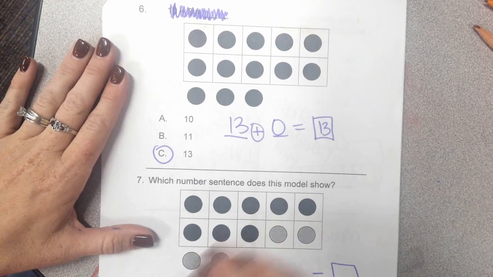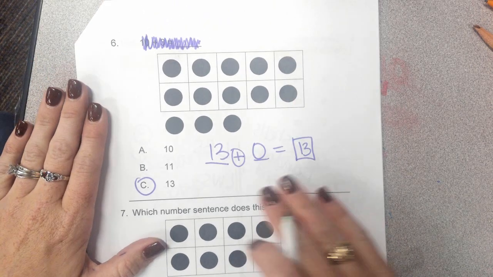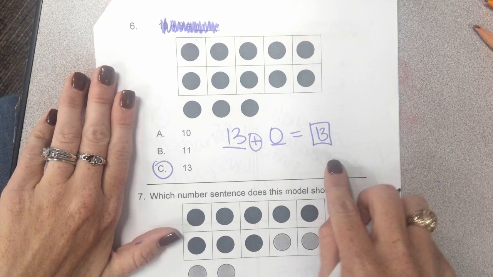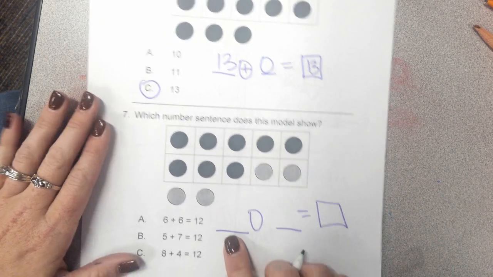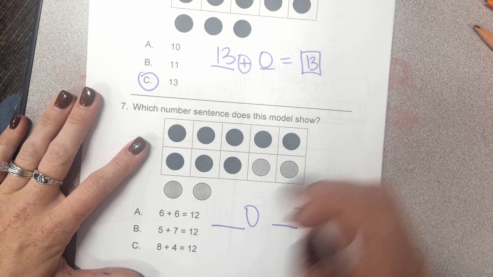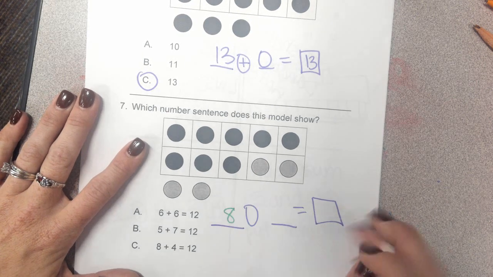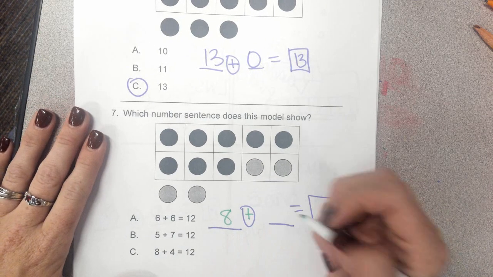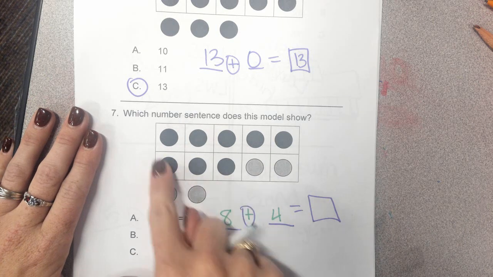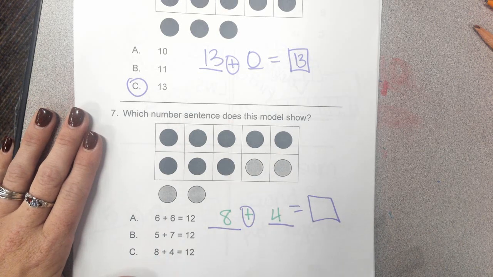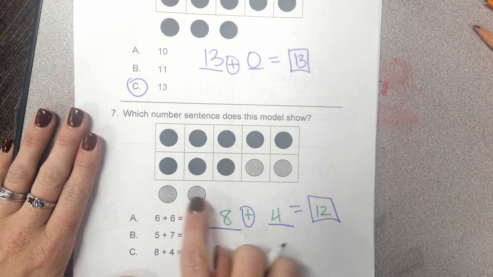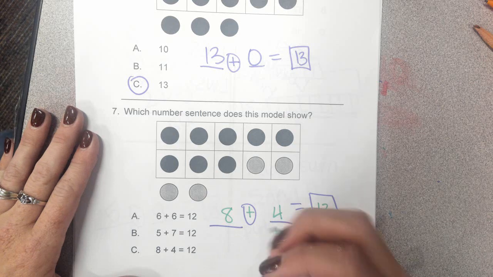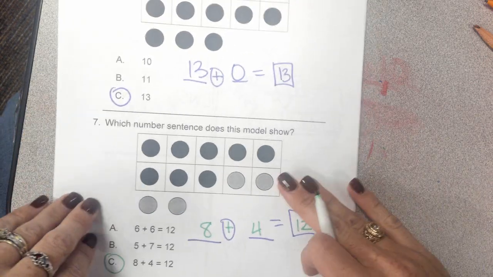Alright, next one. We did this one together, but it's how many black dots, 13, plus how many gray dots, 0, equals 13. Okay, coming down here, how many black dots? We have 8. Then we have plus, there's no X's, so we're putting them together, 4 gray dots. And so we know there's a full 10 frame, and 2 more makes 12. 11, 12. Okay, so we say, which number sentence looks like that? A, B, or C? And the answer is C.